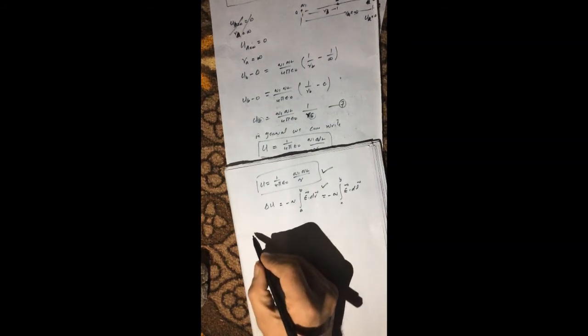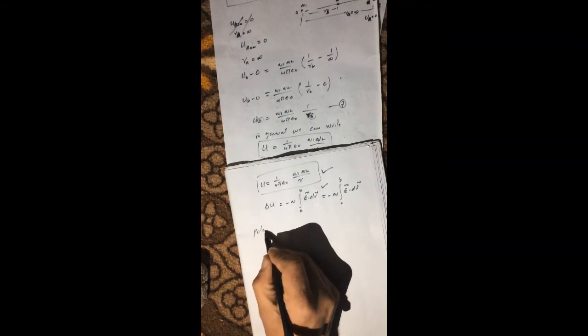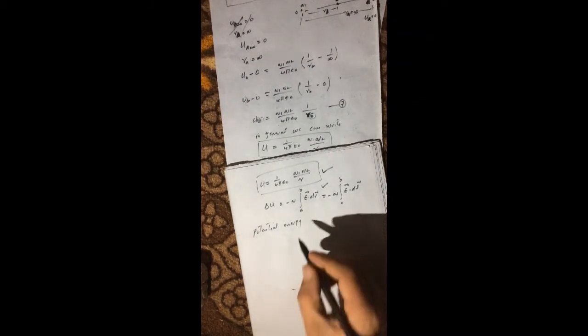And now next I will consider the potential energy of a system of charges. Before, we discussed the potential energy of two charges, like if we bring one charge in the field of another charge, but here we will discuss a system of charges, the energy of a system of charges.